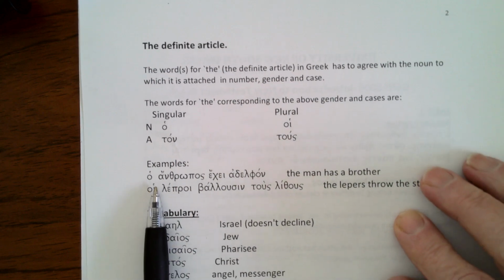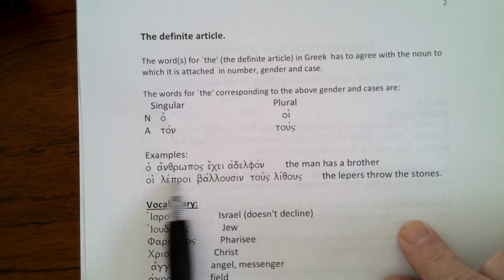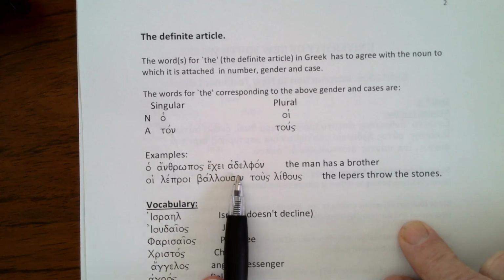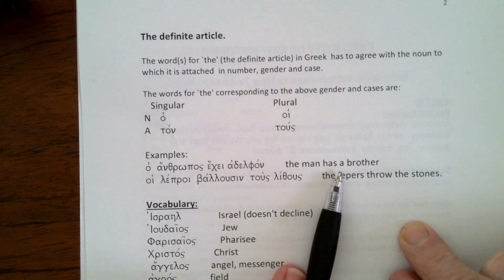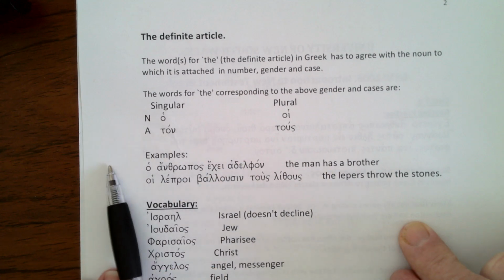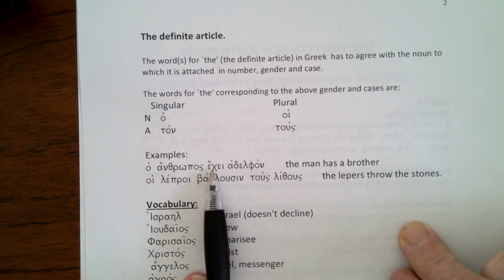So here's examples of this. Ho anthropos echei adelphon. The man has, from echo, a brother. The man has a brother. There's no a in Greek, you have to put it in English. There's no what we call indefinite article. You often have to supply that. Greek could have written this as adelphon echei ho anthropos. You could mix the order of these words up to some extent and you still have the same meaning.